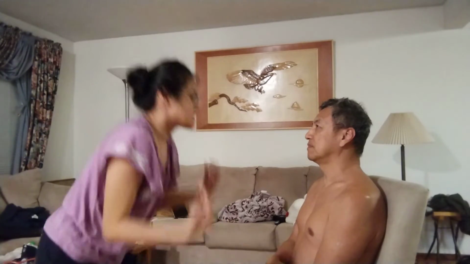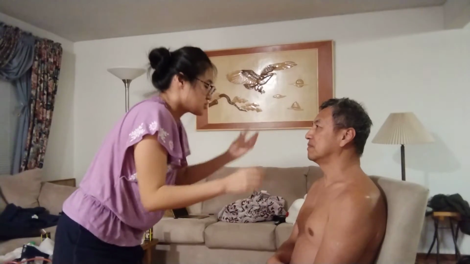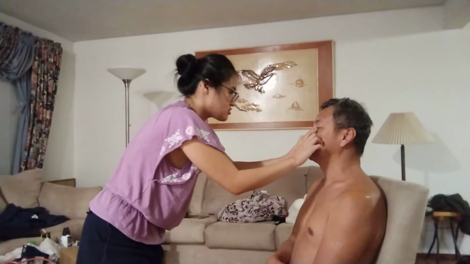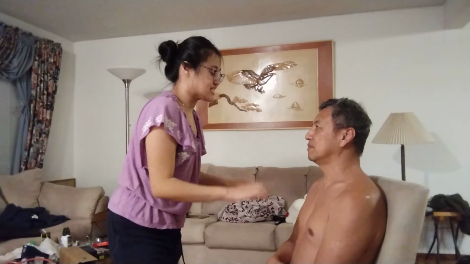Okay. Now his sclera is white and even on both sides. I'm gonna pull his eyelids down. His conjunctiva is pink, which is normal. And now I'm gonna invert his eyelids.